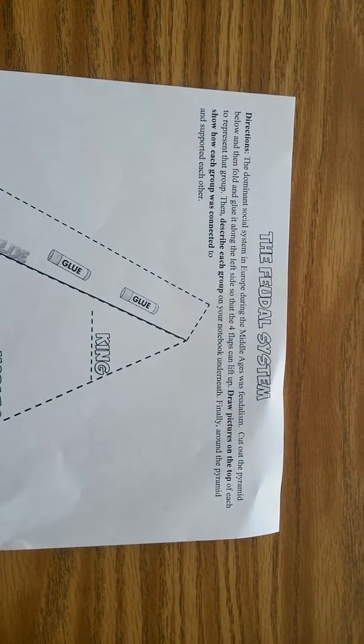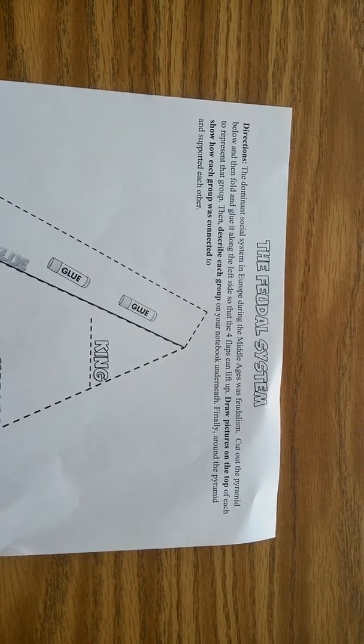For the fourth one, we have the feudal system. The directions again are at the top. The dominant social system in Europe during the Middle Ages was feudalism. Cut out the pyramid below and then fold and glue it along the left side so that 4 flaps can be lifted up. Draw pictures on top of each to represent each group, or at least that group. Then describe each group on your notebook underneath. Finally, around the pyramid, show how each group was connected and supported each other.